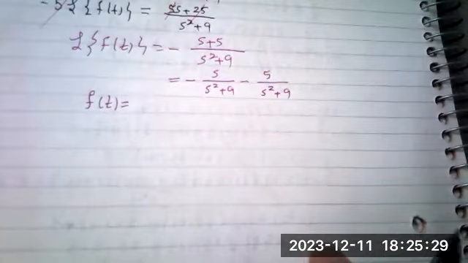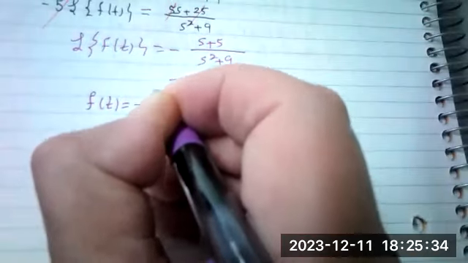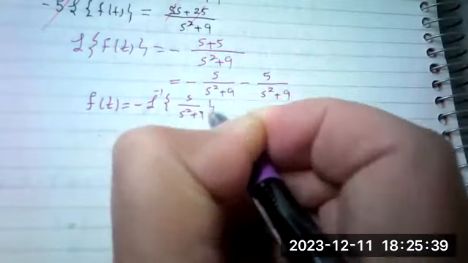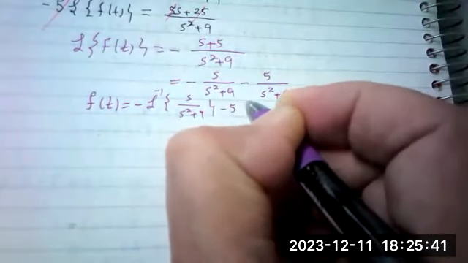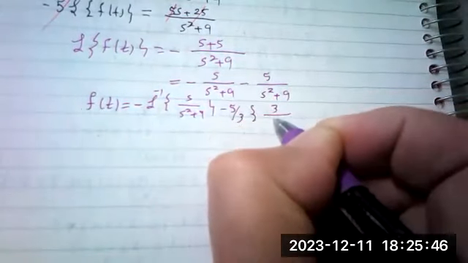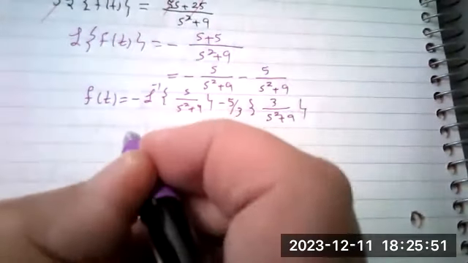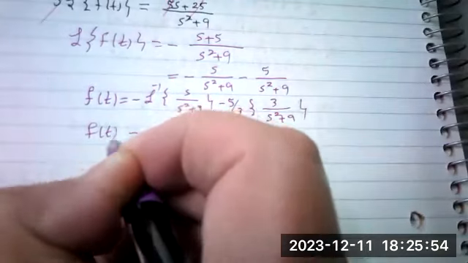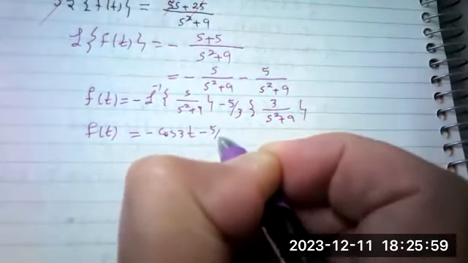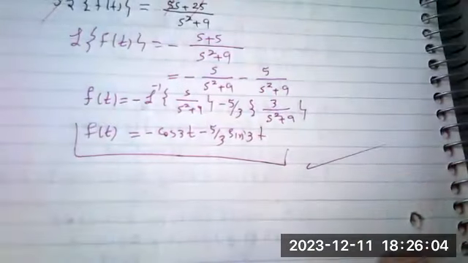Okay, so the Laplace inverse is going to be what? This is a negative Laplace inverse of s over s squared plus 9. Okay, you pull out the 5, and you need the 3 on the top. You can write down as a 5/3, and that would be 3 over s squared plus 9. Now it's ready. So f of t is going to be negative cosine of 3t minus 5/3 of the sine of 3t, and then you're done.